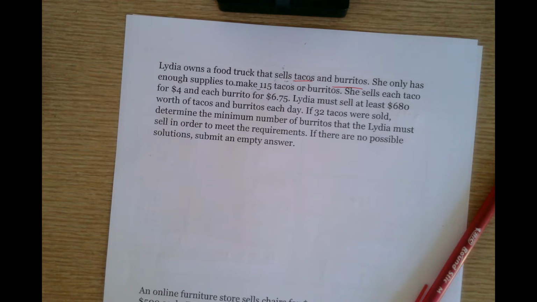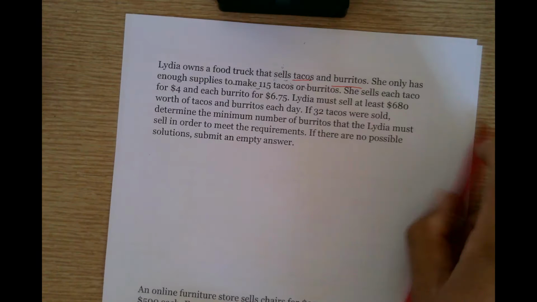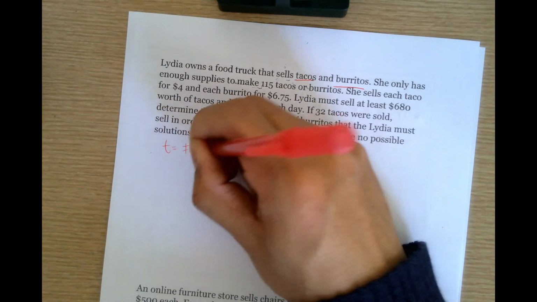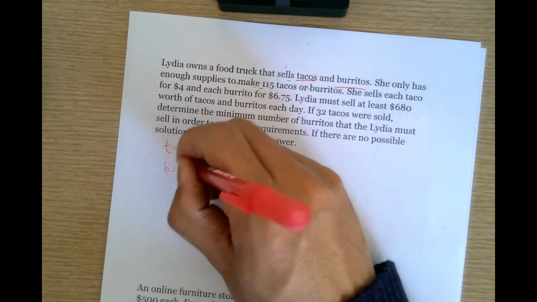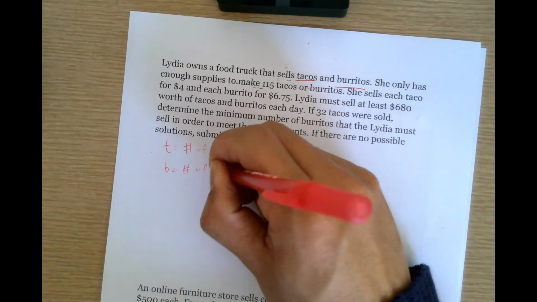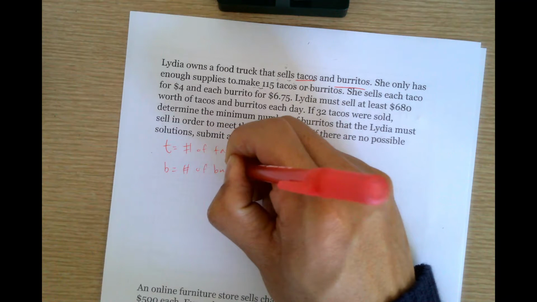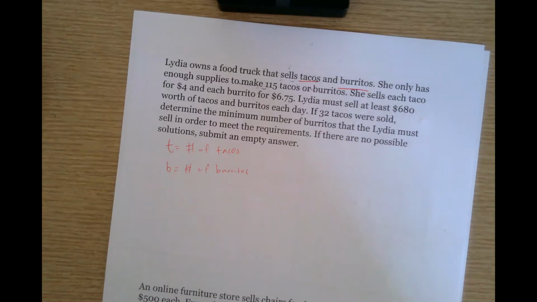What you want to do is define your variables. T equals number of tacos. And then B is number of burritos. One thing you want to note here is that when you talk about money, you just want to do money. So anything associated with money, you want to talk about money.